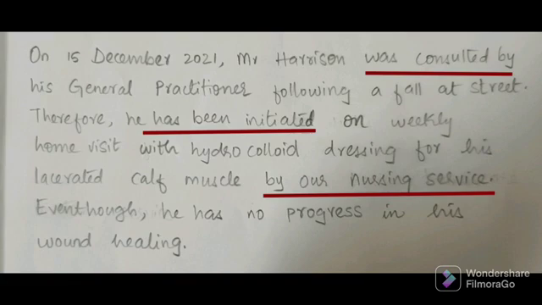So there is a correction. Therefore, he has been initiated with a weekly home visit. You can write for hydrocolloid dressing for his lacerated calf muscle by our nursing service. You have to mention by our nursing service, not with community health nurse, because you are the one community health nurse. Even though he has no progress in his wound healing. So simply he can sum up. No need to write like day by day. You can just sum up: even though he has no progress in his wound healing.